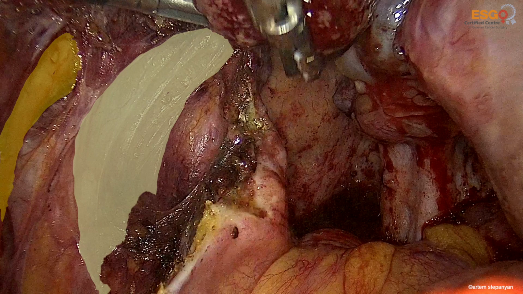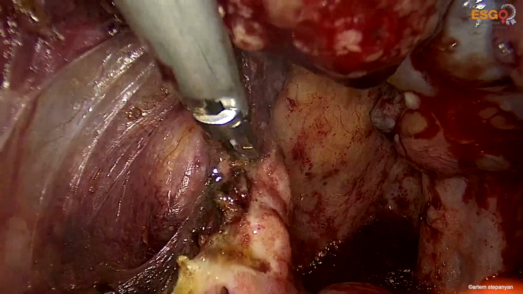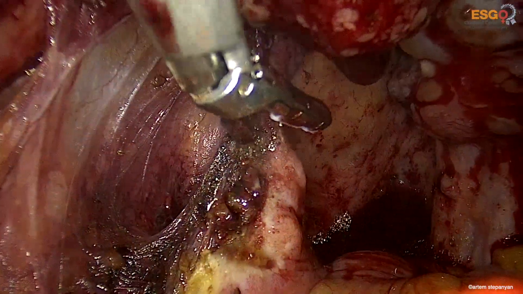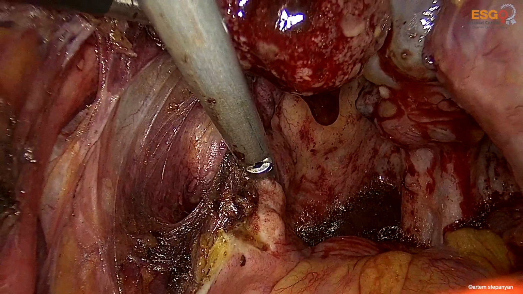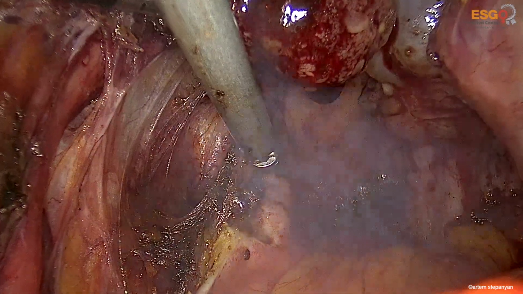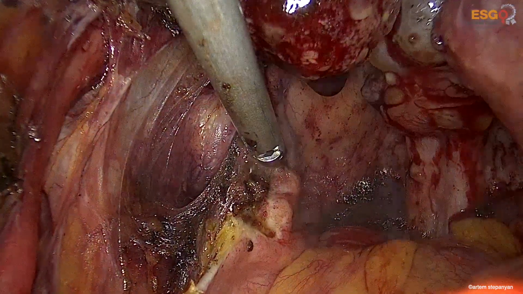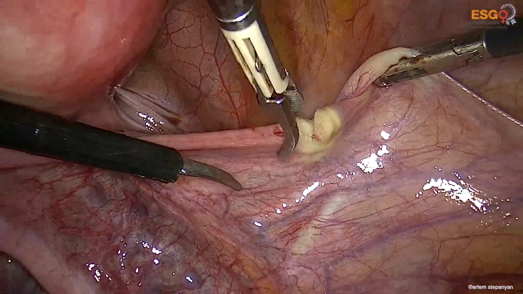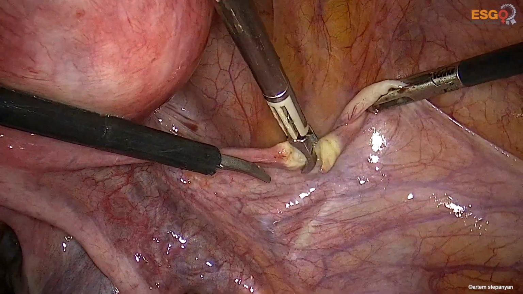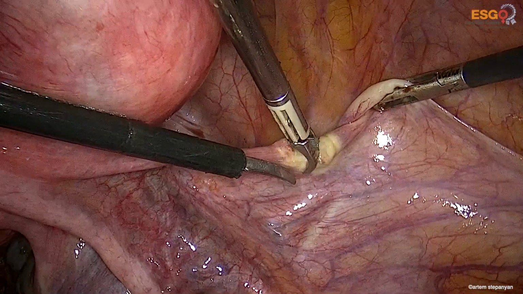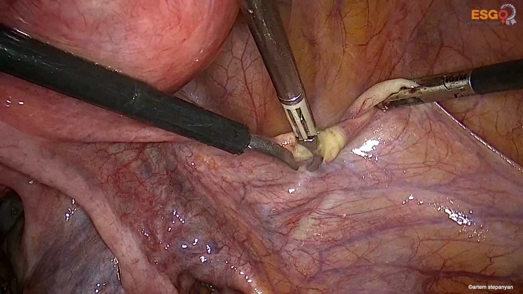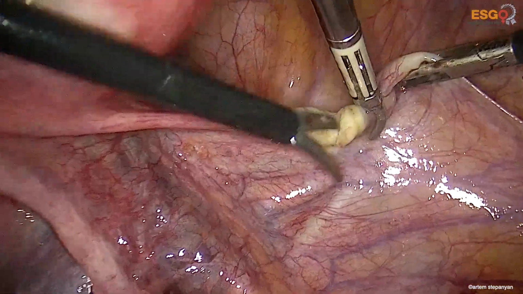And here the ureter and the inferior hypogastric plexus are highlighted. We obtained visual control over those structures, thus avoiding bladder dysfunction or ureteral damage in the postoperative period.